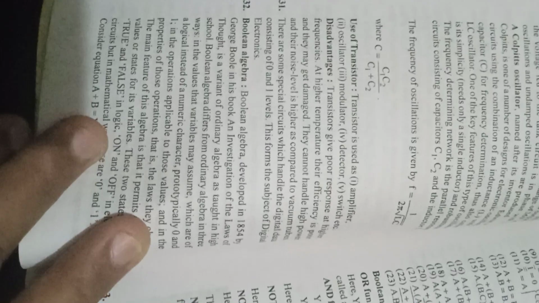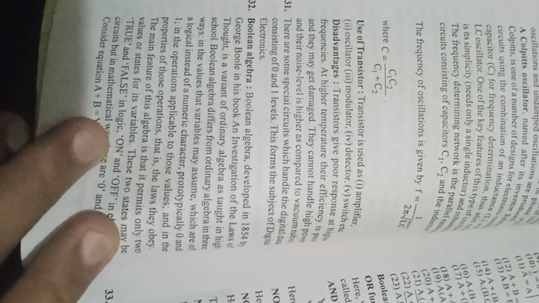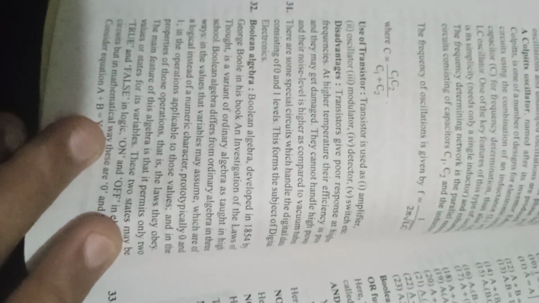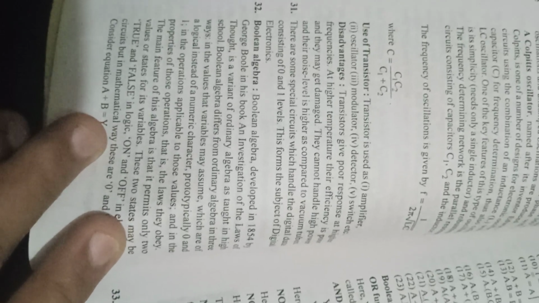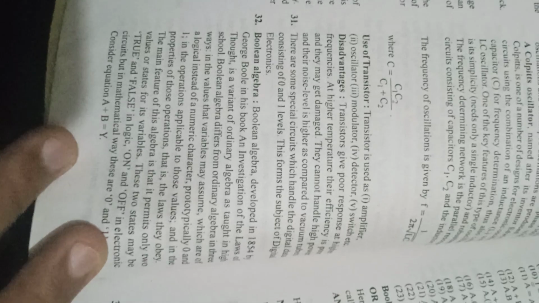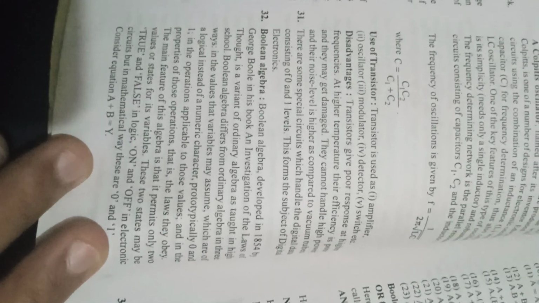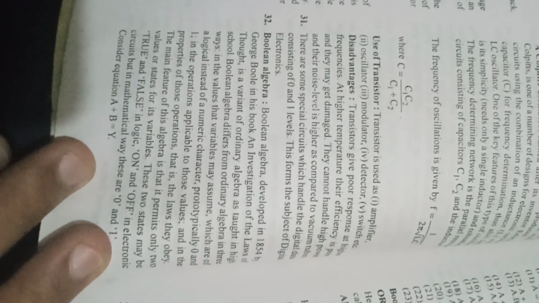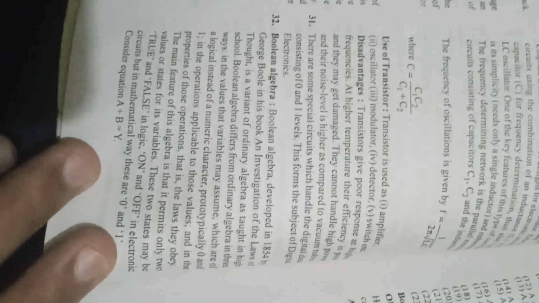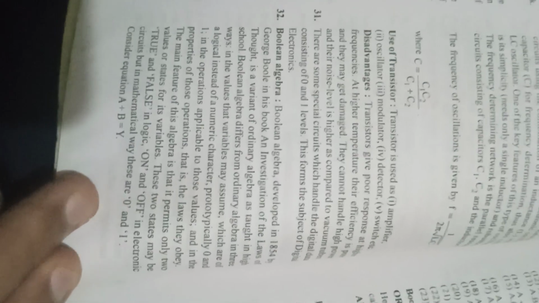Second, in the operations applicable to those values and in the properties of those operations, that is, the laws they obey. The main feature of this algebra is that it permits only two values or states for its variables. Boolean algebra variables have only two states. They are going to be either true or false, or on or off in electrical circuits. And in mathematics, if you talk of Boolean algebra, there is always 0 and 1.